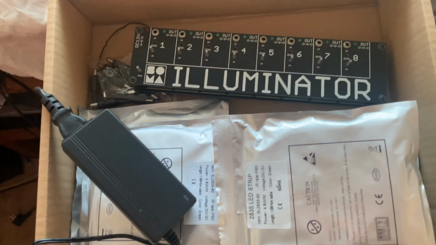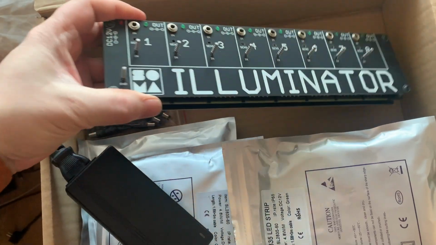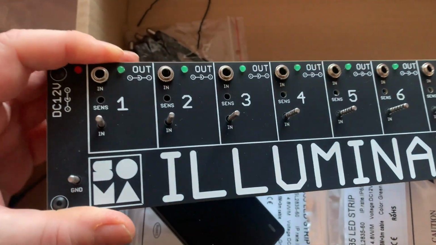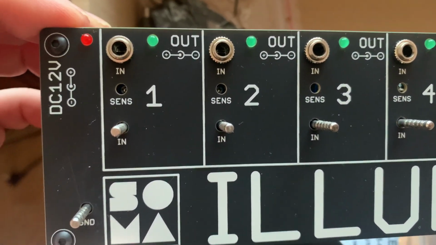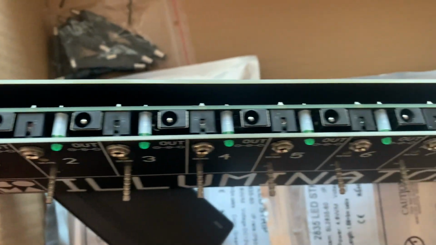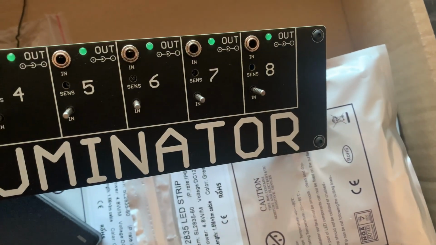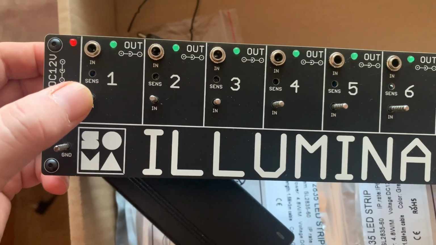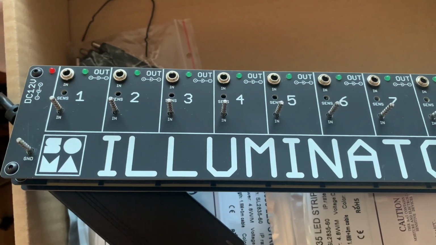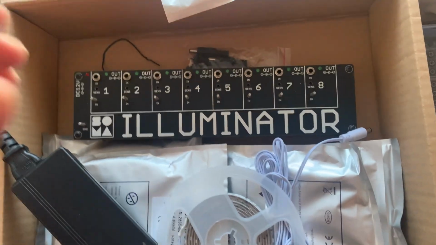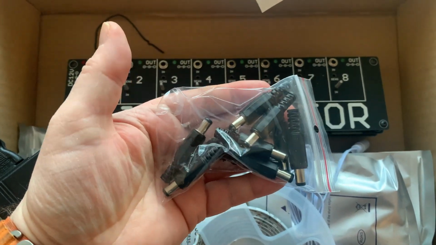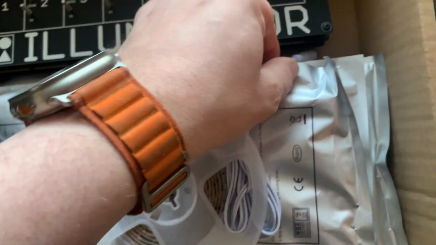Chapter 4, SOMA Illuminator. The SOMA Illuminator is an 8-channel CV to DC converter designed to drive LEDs, LED strips, and other 12-volt DC loads from modular control voltage, making it easy to synchronize lighting or small electromechanical devices with a Eurorack system. However, it is not a Eurorack module, so you cannot install it in your Eurorack case. On the other hand, it is a viable choice for other use cases too.